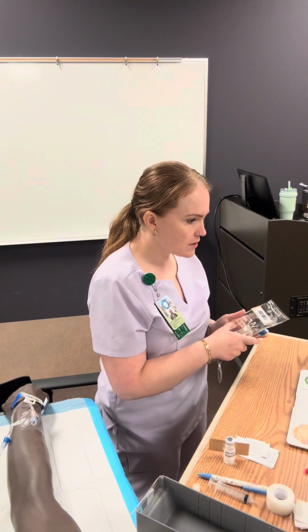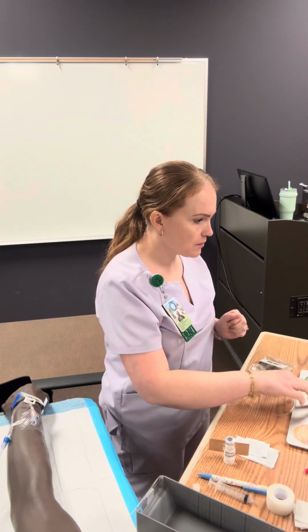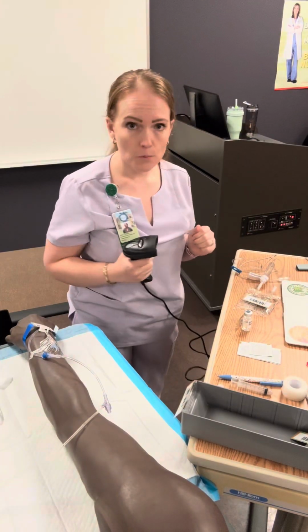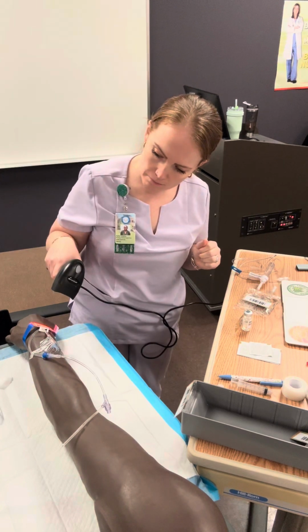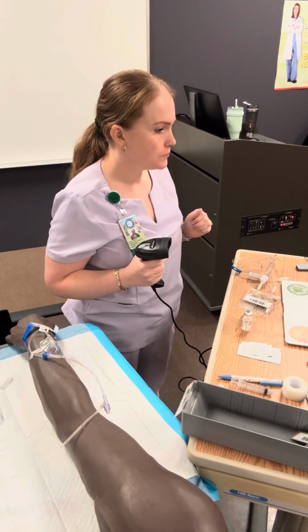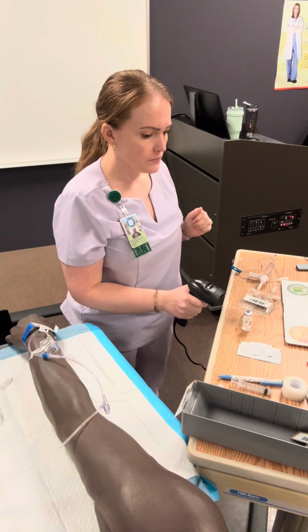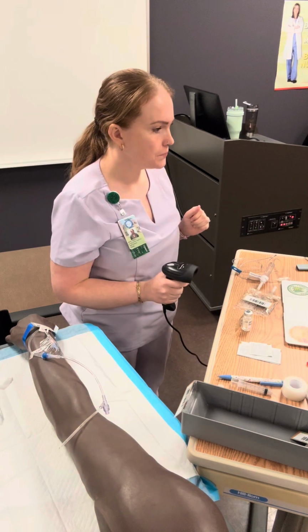I'm going to go ahead and scan the patient's wristband. Okay, we are going to scan the wristband. Scan the medication.